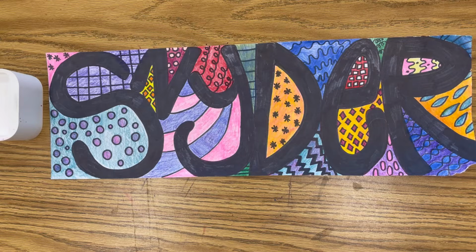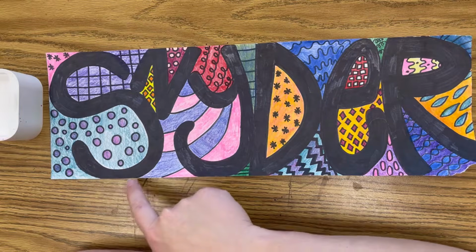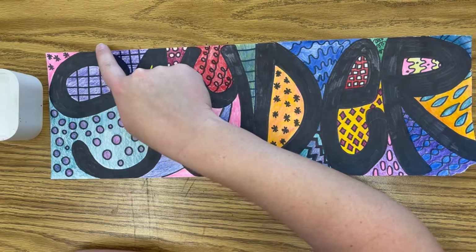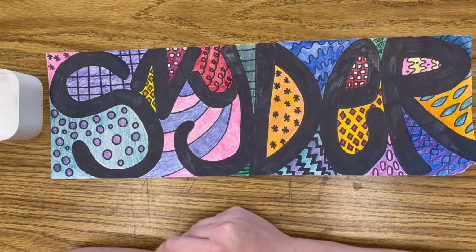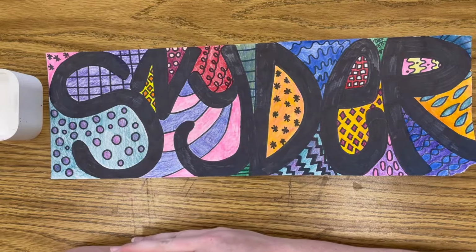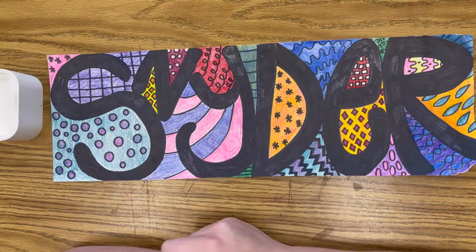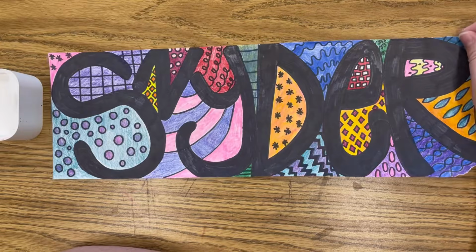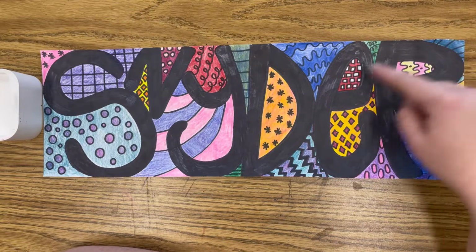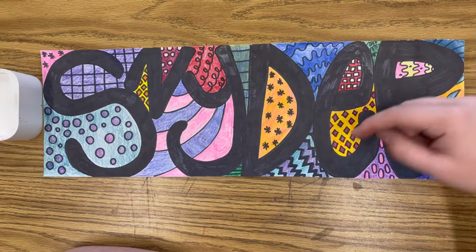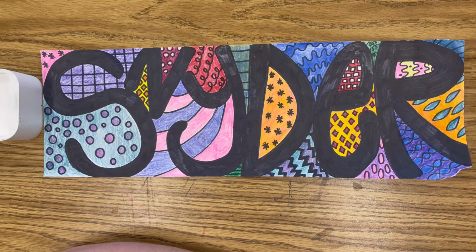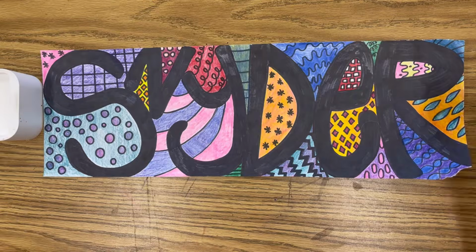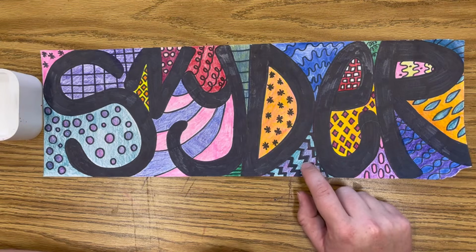Okay, here's my finished name project. Just like last time, my letters are touching the bottom and the top and the sides if they need to. If we need to turn a letter, we can. You can alternate between capital letters and lowercase letters, and here are all of my colors. I don't have a bunch of blues all right next to each other, but instead they're spread out. My patterns have different colors inside each of them.